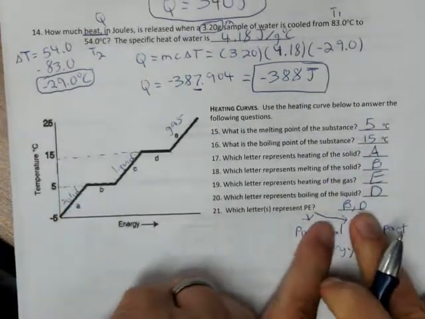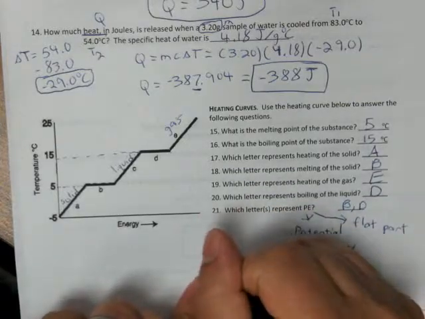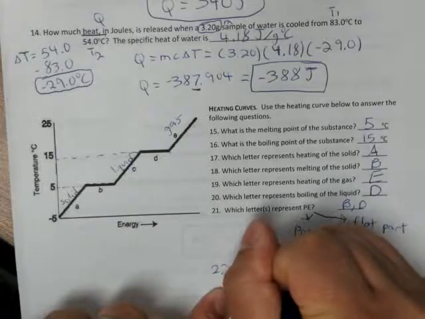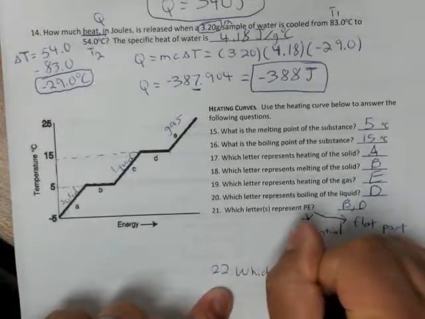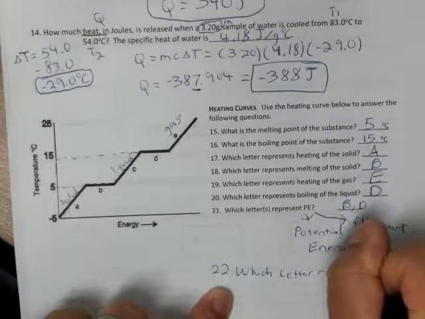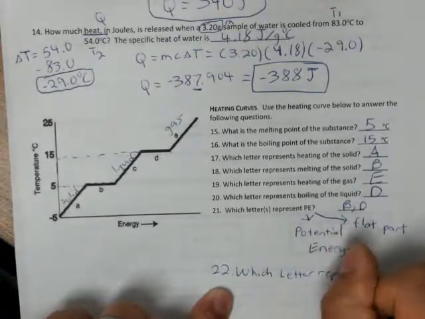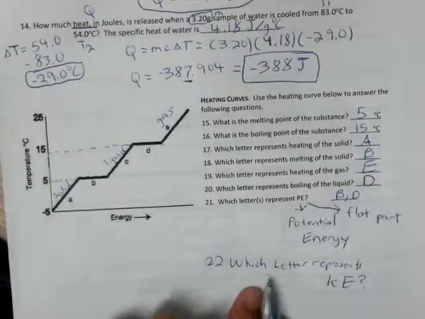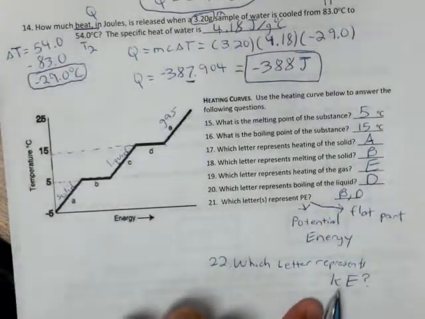Okay, I might even add this for those of you that have watched all the way to the end: which letter represents kinetic energy? Which letter represents parts of the graph where the kinetic energy is changing?